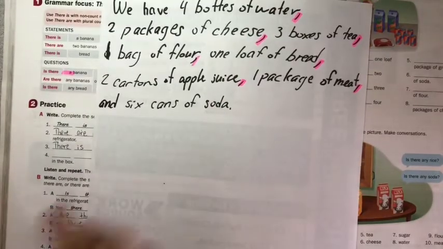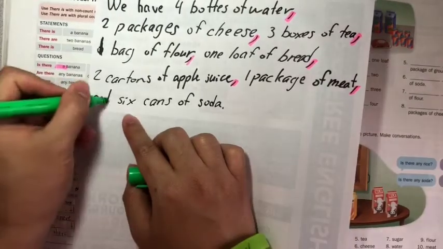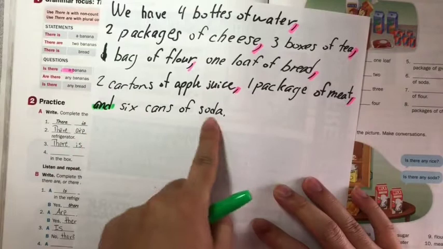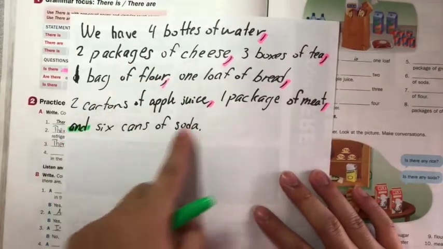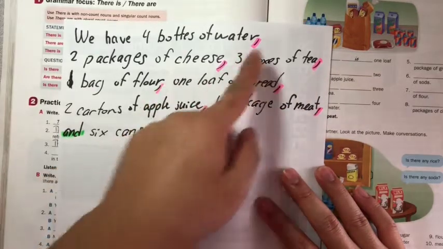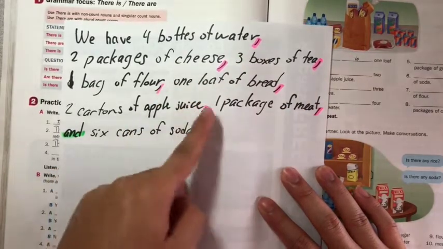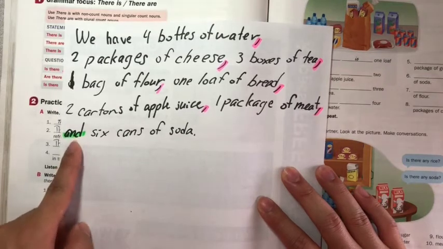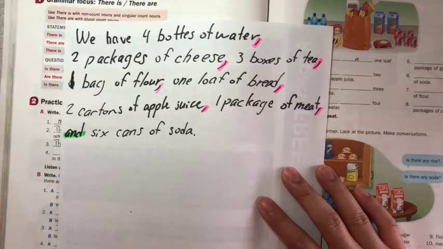Before the last item, we always have the word and 6 cans of soda. So this is our list. Between every item is a comma. Before the last item is the word and. That's how you make a list.